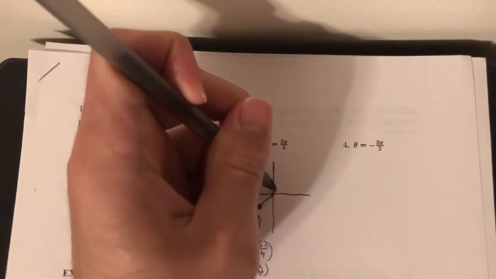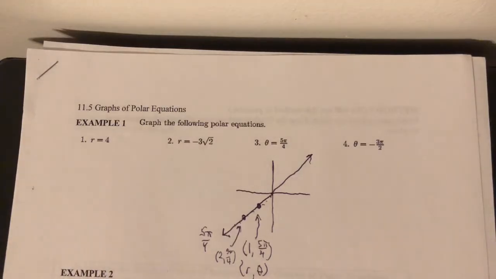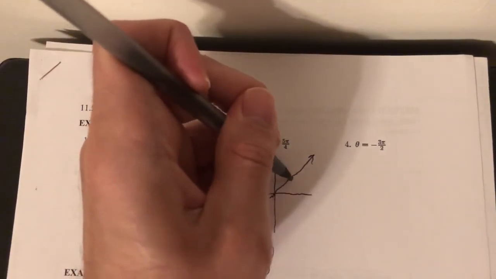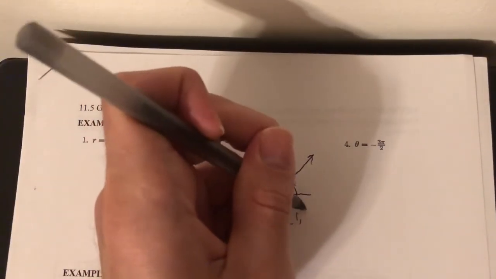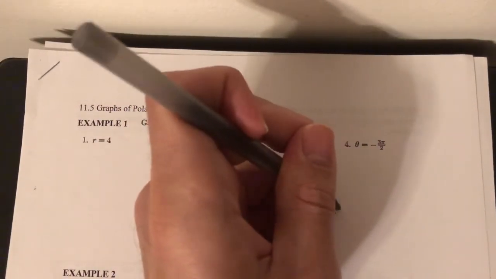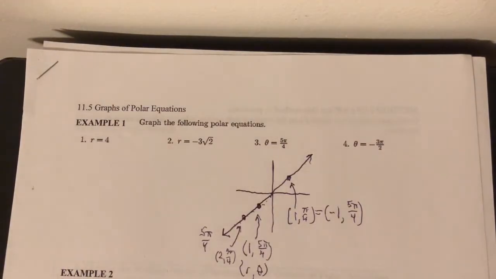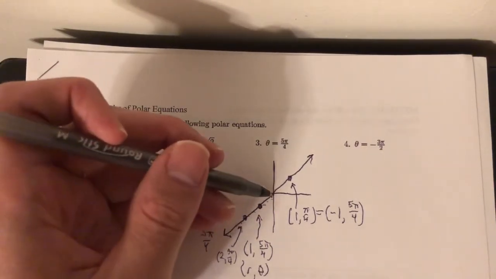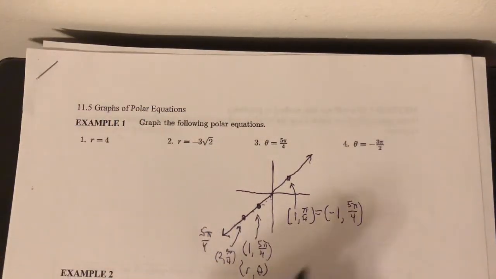Now remember what I said before. I can think of these points as also in the 5 pi over 4 direction if I consider my r to be negative. So if I look at a point here, let's say this is, even though this is really, let's say 1 unit in the pi over 4 direction, I can think of it as -1 unit in the 5 pi over 4 direction. Right? So any point that's on this line is going to have at least one polar representation where the direction or the angle is 5 pi over 4.